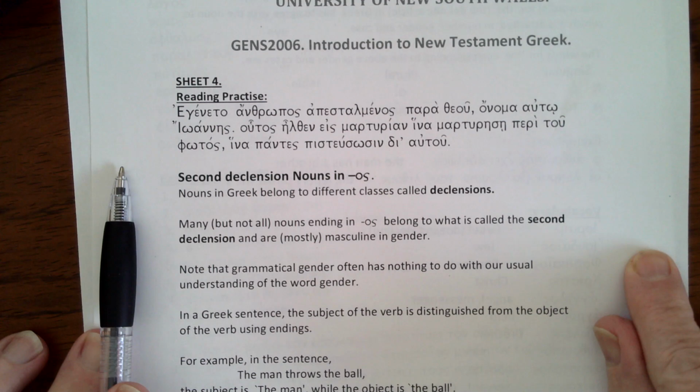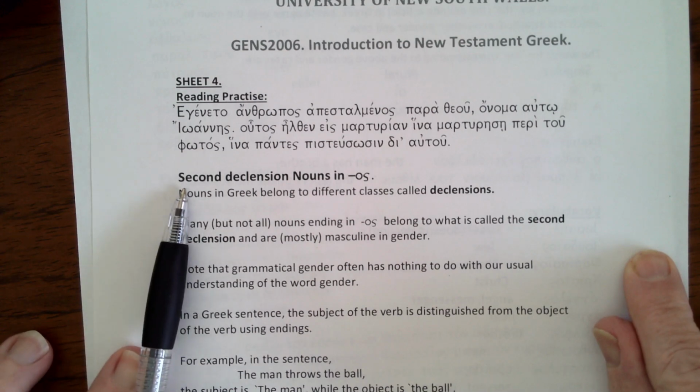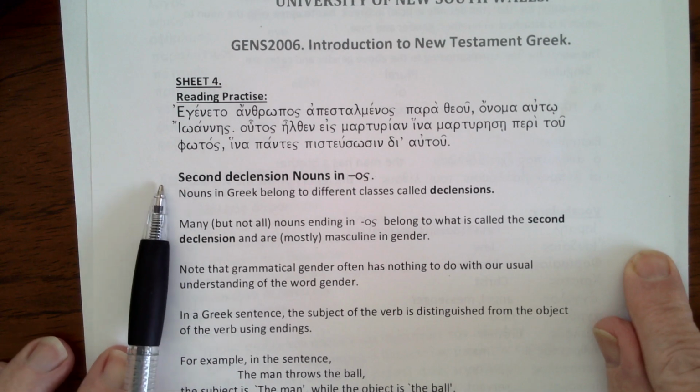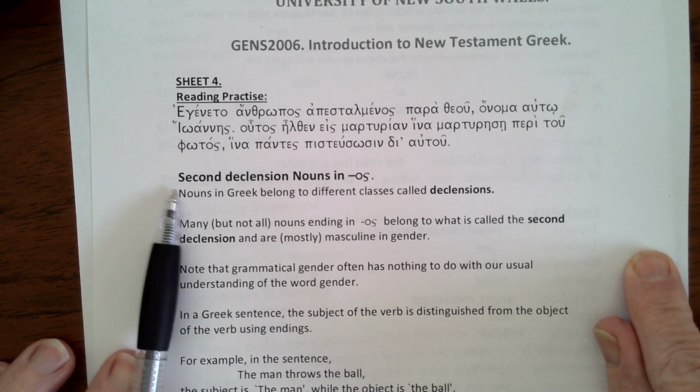There are 3 declensions in Greek, although the third declension, which we won't get to for a while, is a bit of a mixture of lots of bits and pieces, but it is a third declension. We're looking at the second declension, which is the most common declension of nouns, although there are plenty in the first and third as well.